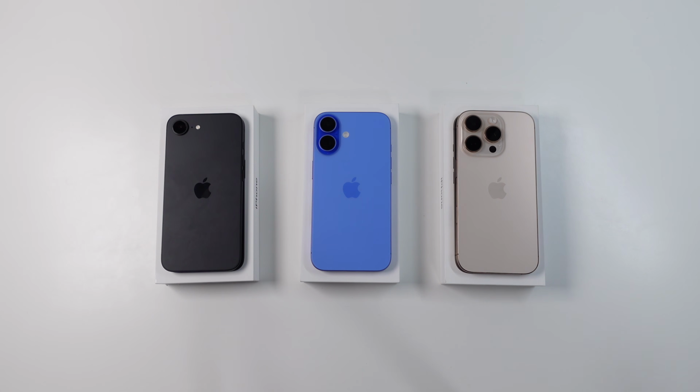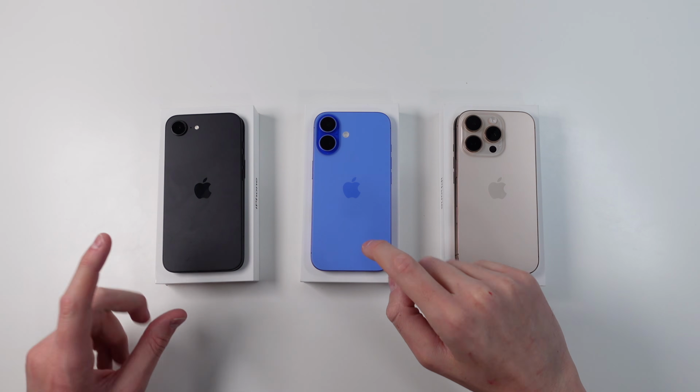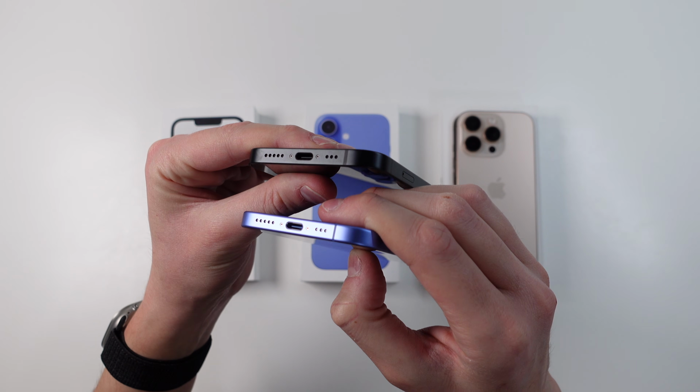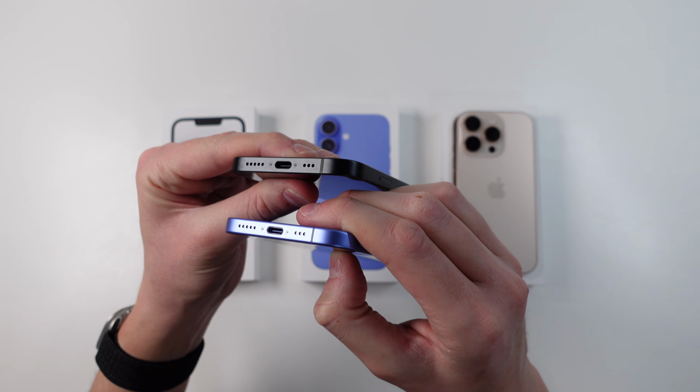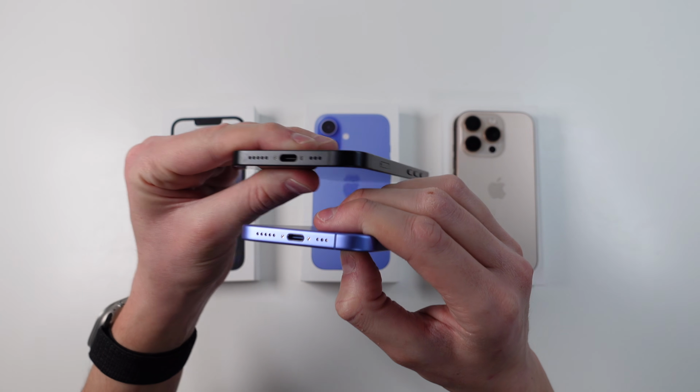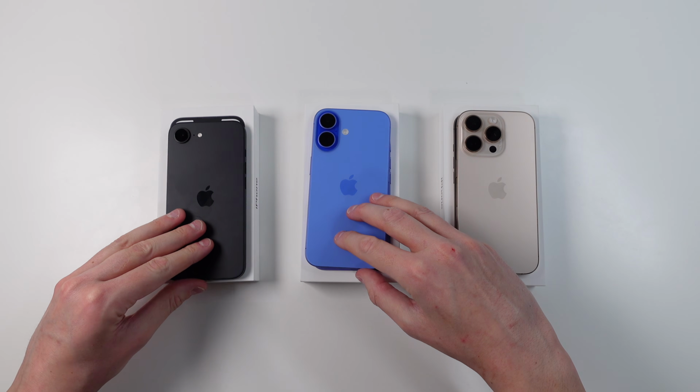All right, moving on from the cameras, finally, the next section I want to cover is connectivity. The iPhone 16e and the iPhone 16 both have USB-C, obviously. However, the protocol inside of these ports is USB 2.0, which is going to give you pretty slow transfer speeds if you're trying to get stuff off or onto these iPhones.